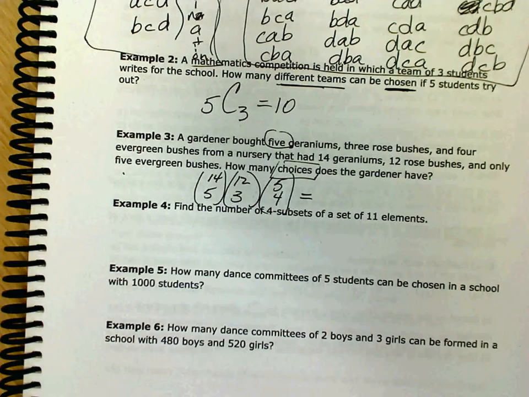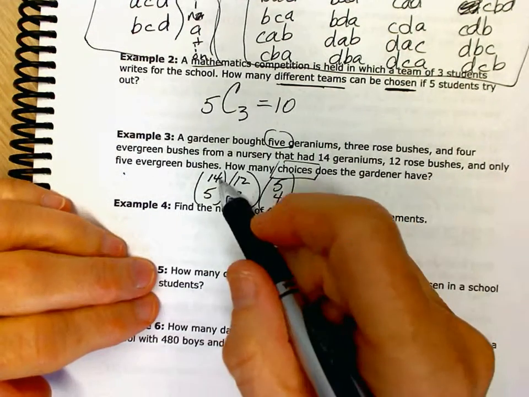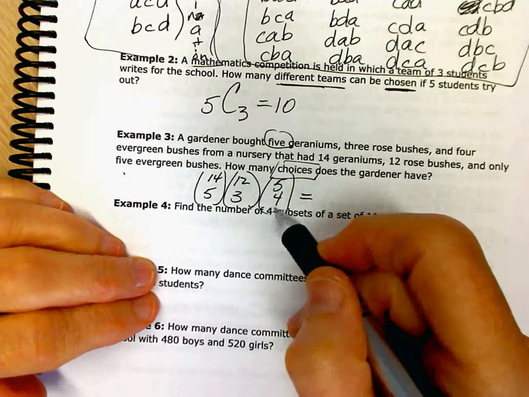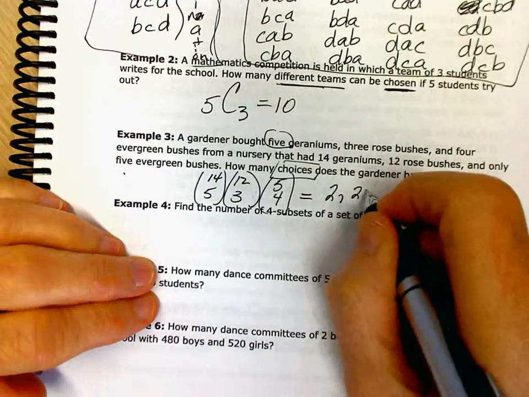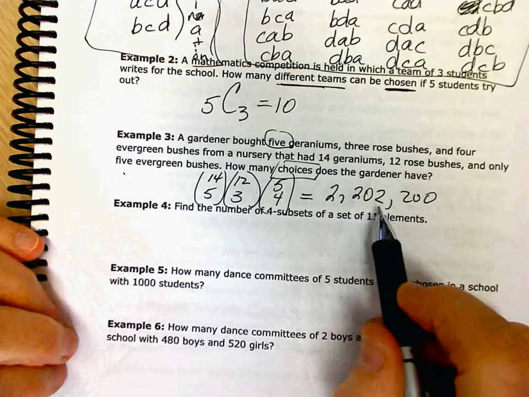So it's quite a large number. If we go 14 choose 5, times 12 choose 3, times 5 choose 4, we get 2,202,200.